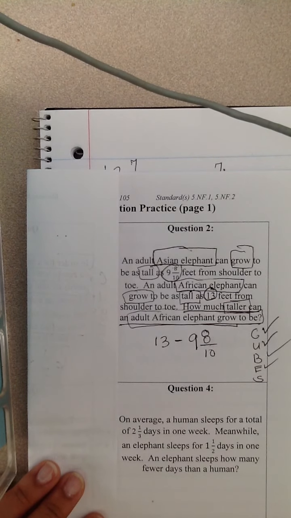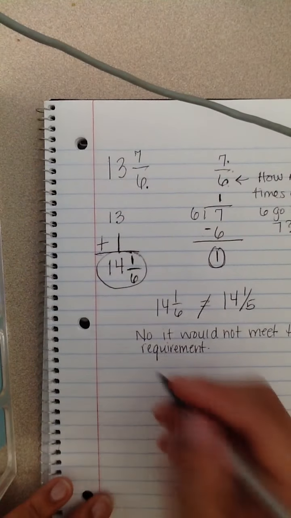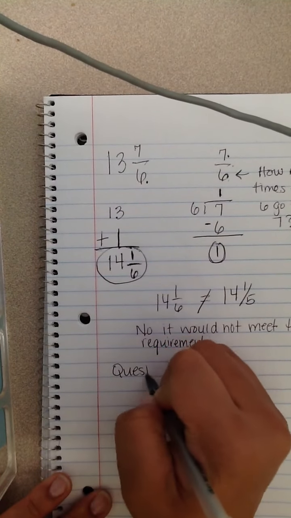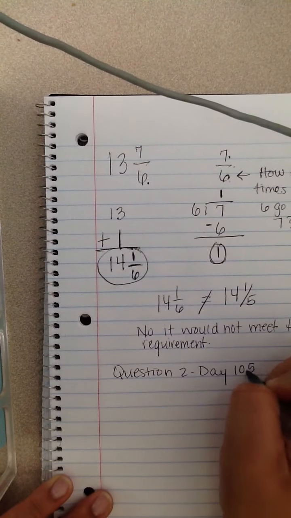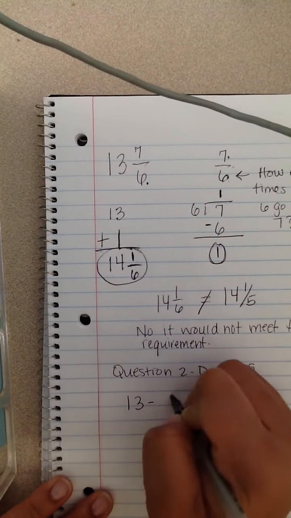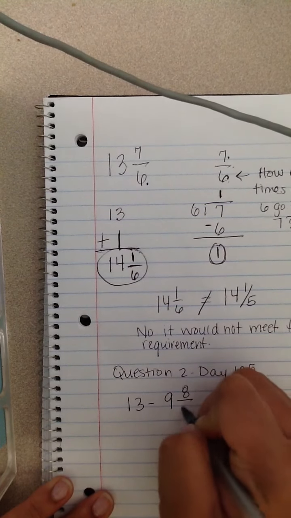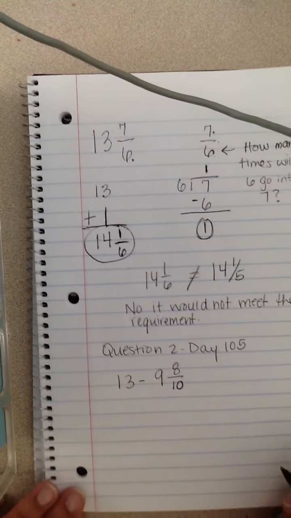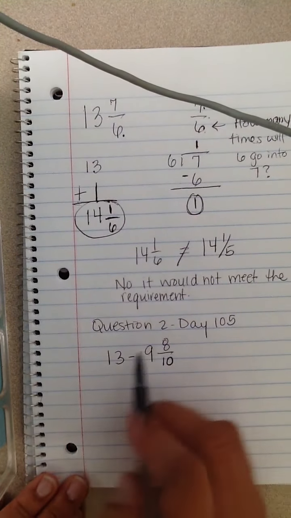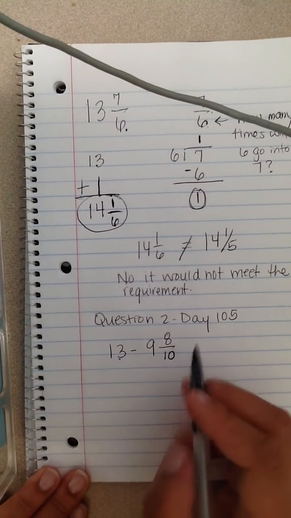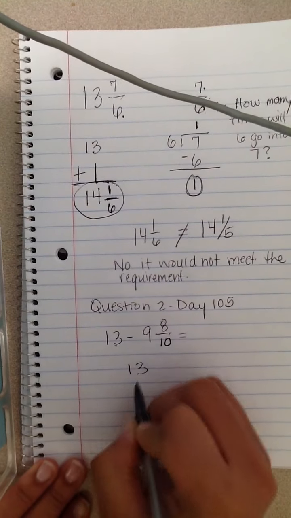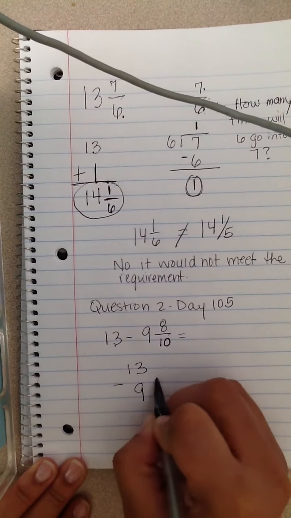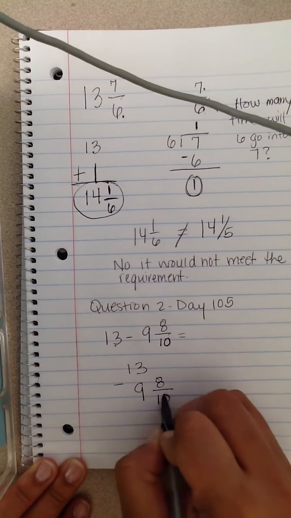So I'm going to write question 2 right here. Day 105. And my equation is 13 minus 9 8/10. Right now my 13 has no denominator at all. So I'm not gonna let that throw me off. I'm just gonna write it vertically. 13 minus 9 wholes 8/10.